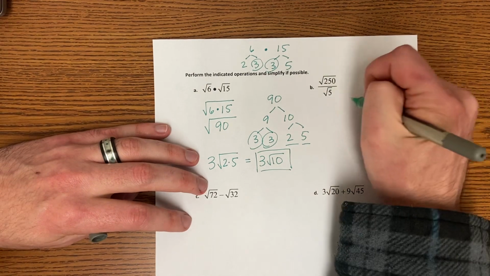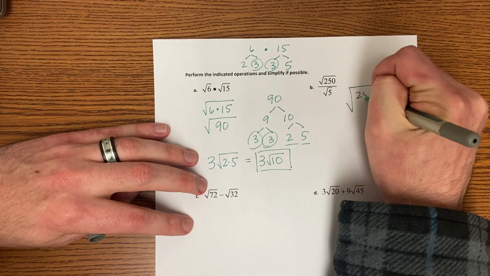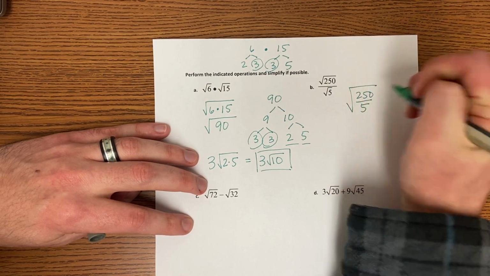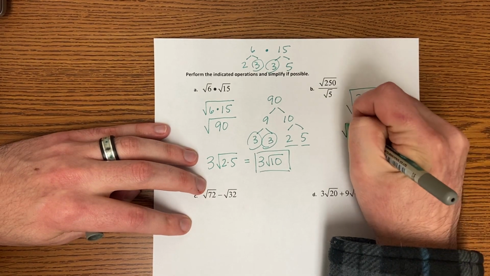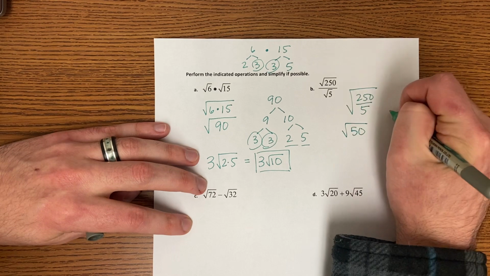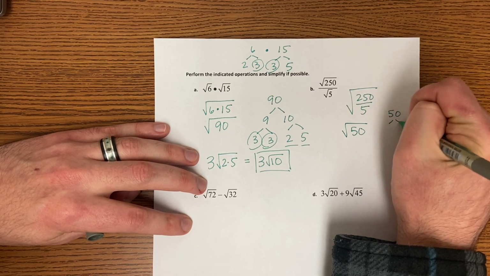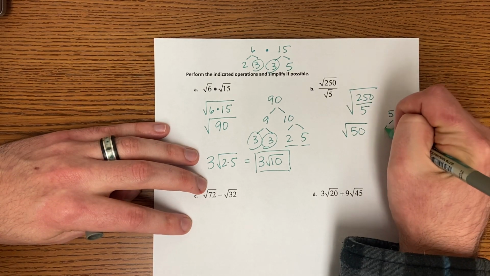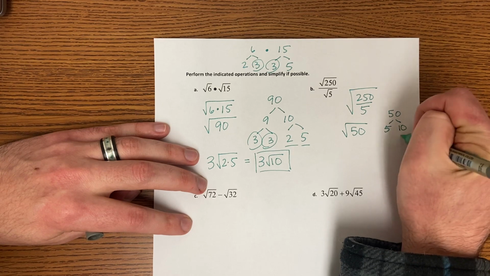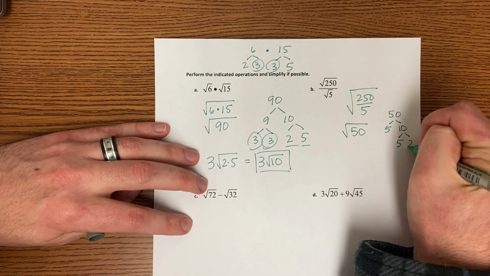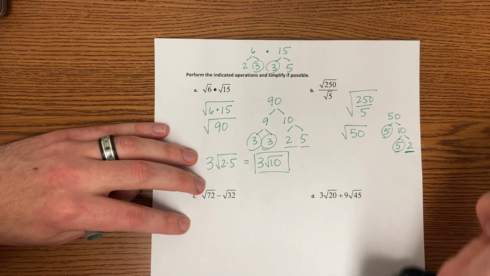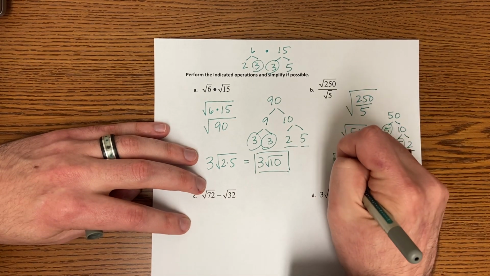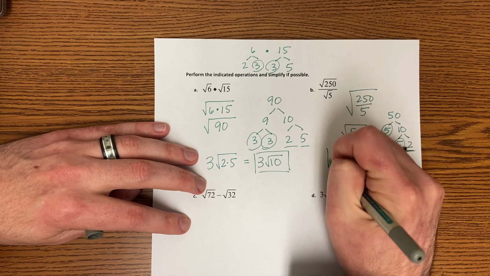When dividing, I think the easiest thing to do is to divide them under a single square root and then simplify. 250 divided by 5 is the square root of 50. And from there, you'll do your factor tree. 50 is 5 times 10. 10 is 5 times 2. So you've got a pair of 5s. 1 will get out, and a 2, which will hang around in the square root.